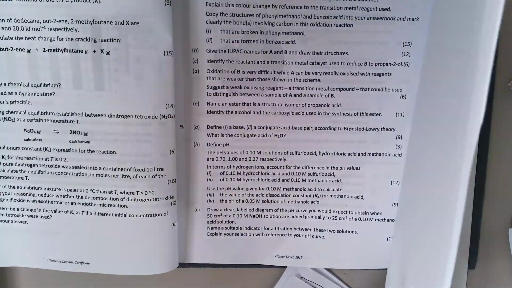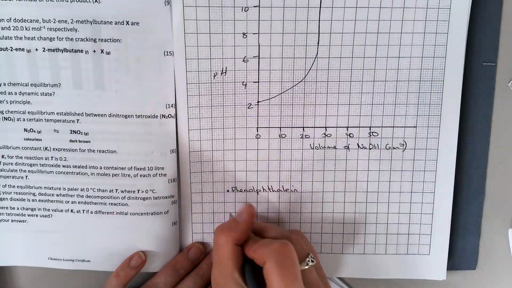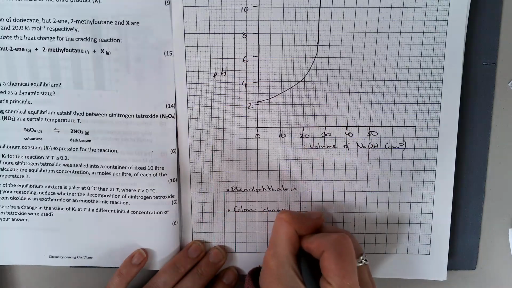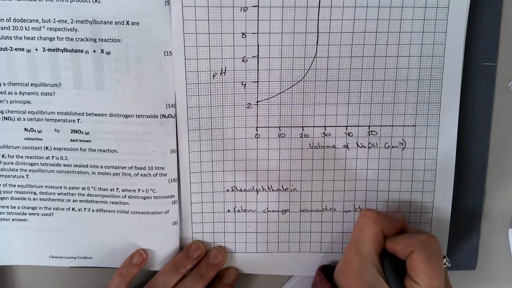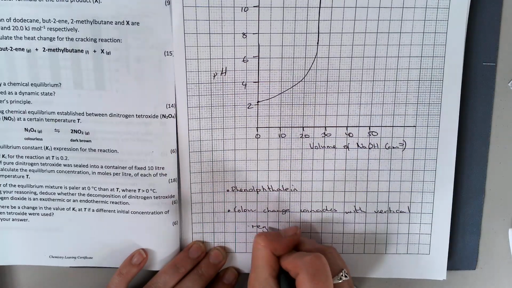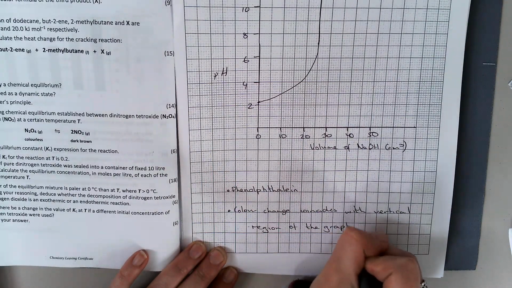And then you're asked, explain your selection with reference to your pH curve, and always it is because the colour change coincides with the vertical region of the graph. Okay, and that is the answer to that part.